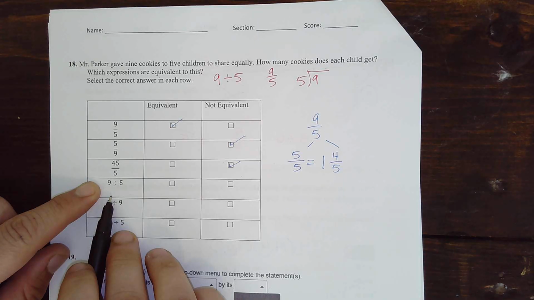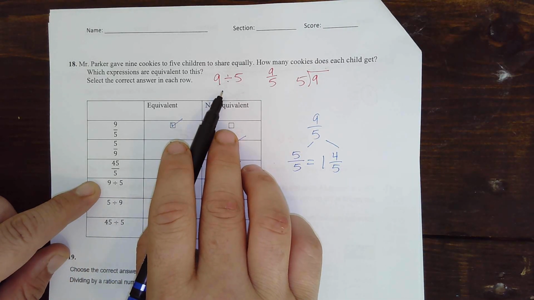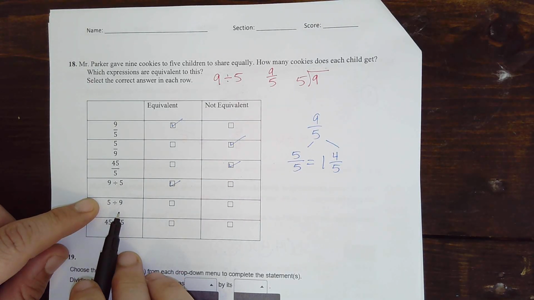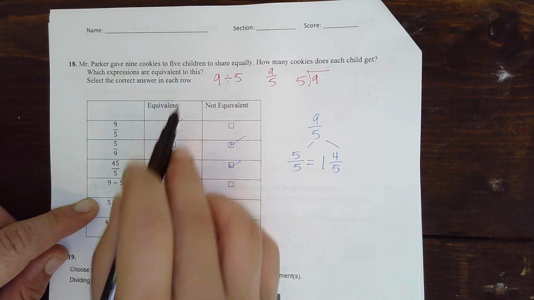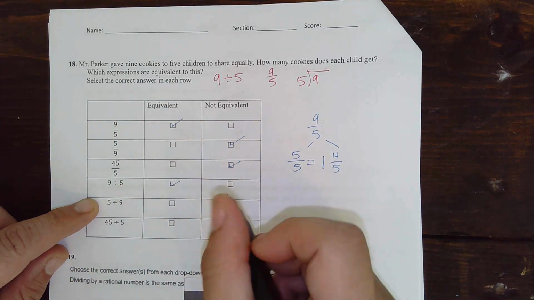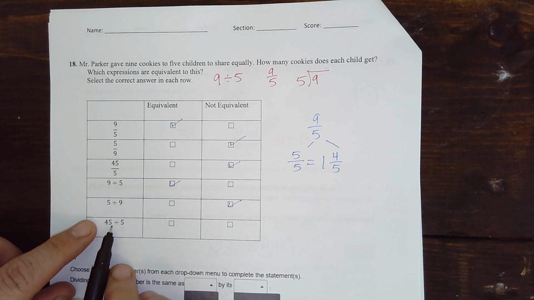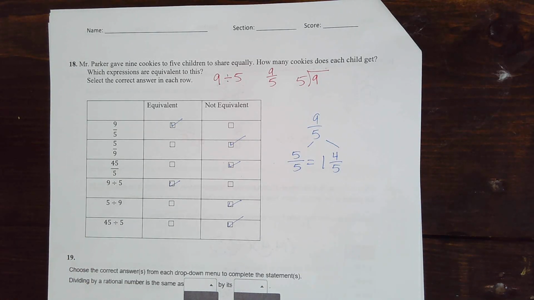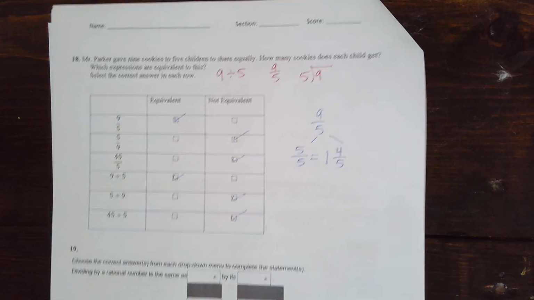9 divided by 5, well again, that matches what I wrote earlier, so that will be equivalent. 5 divided by 9, no. They're not giving 5 cookies to 9 kids. They're giving 9 cookies to 5 kids. So that is not going to work. And the same thing we had here, 45 divided by 5, that is also not equivalent. So that's what that's going to look like.